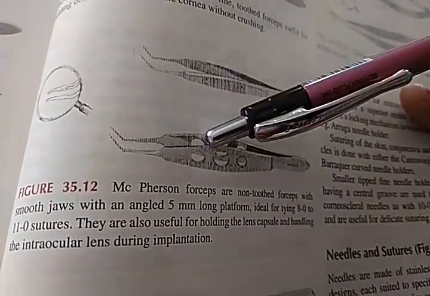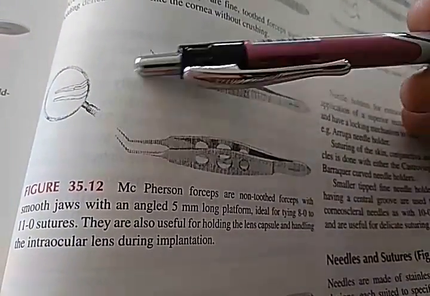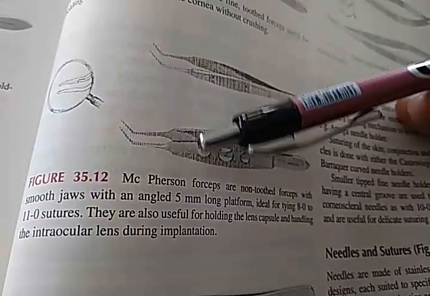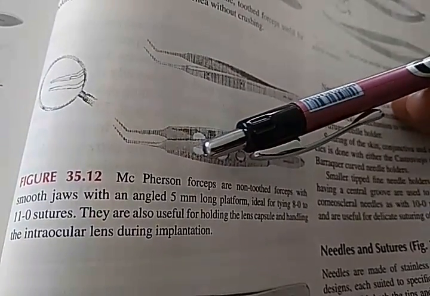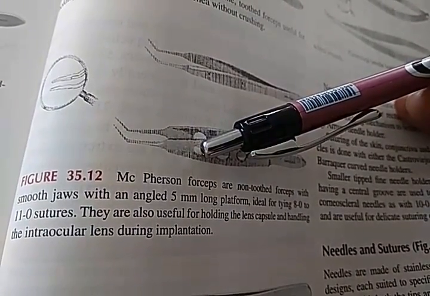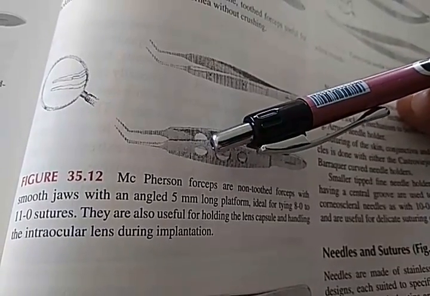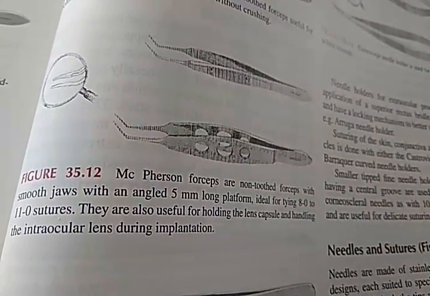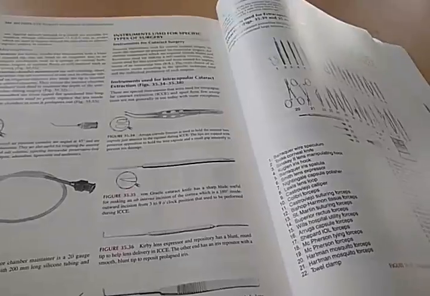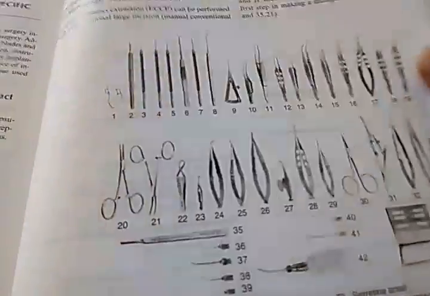Guys, look at this one. McPherson forceps. I think this is also important. Non-toothed. Why are they using this? To hold the lens capsule, handling the intraocular lens during implantation. Okay, McPherson forceps. I think we should make a video on just these.